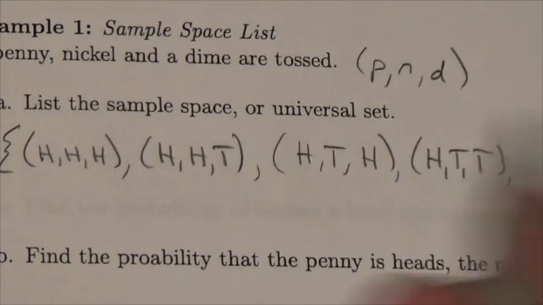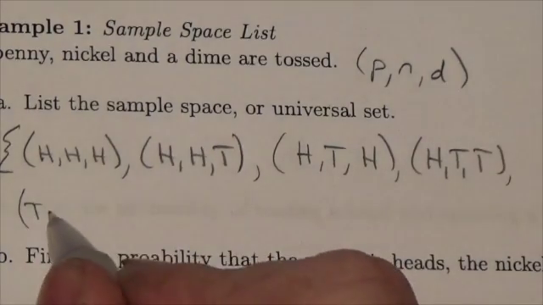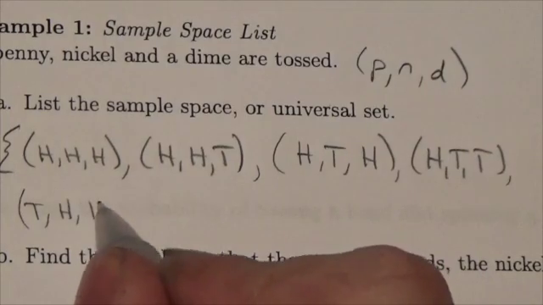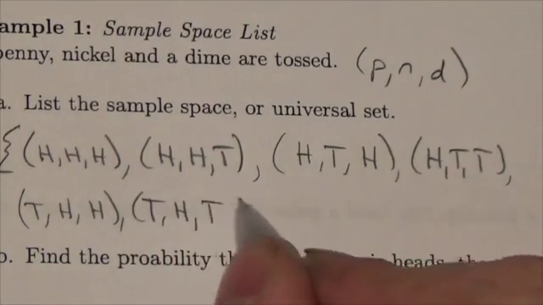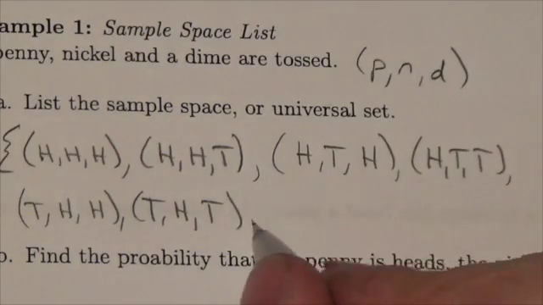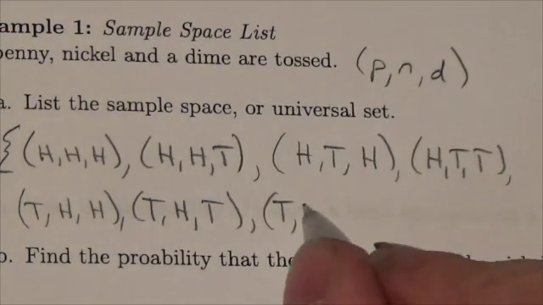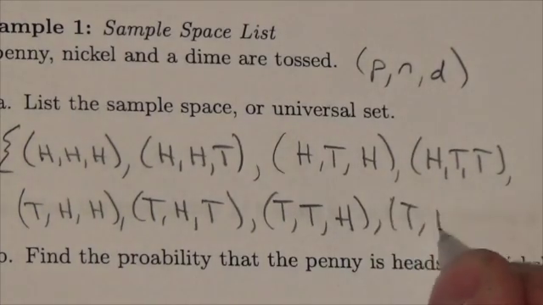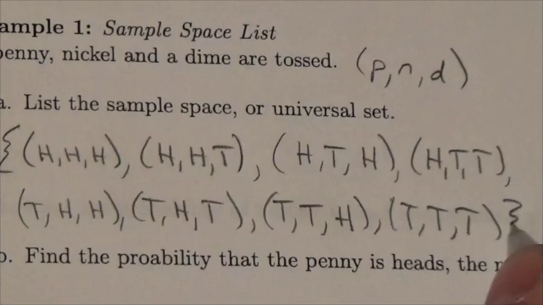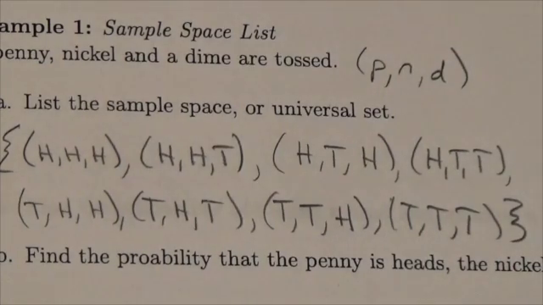But then it could also be tails, heads, heads, tails, heads, tails, or it could be tails, tails, heads, tails, tails, tails. And that's the entire sample space. Notice that there are 8 different outcomes in that sample space.